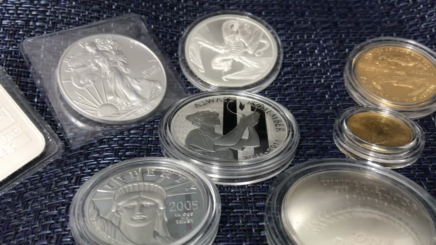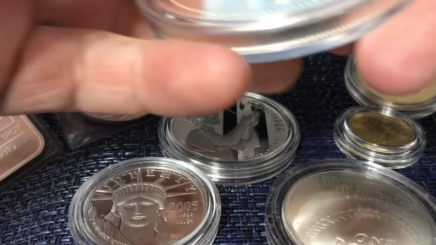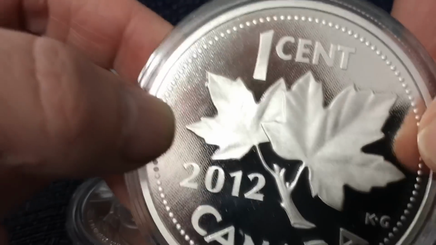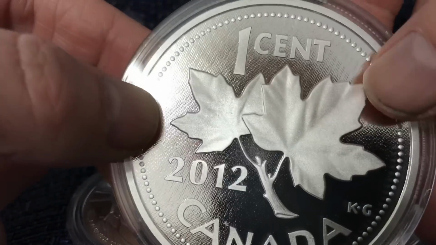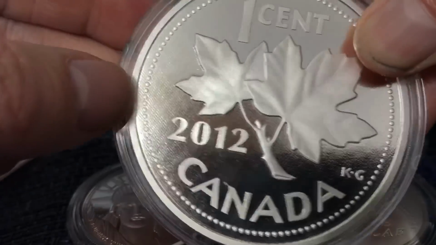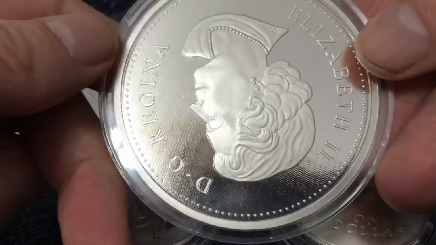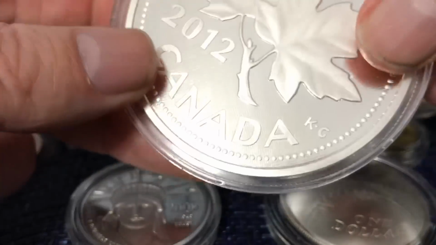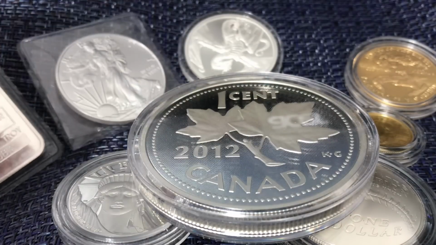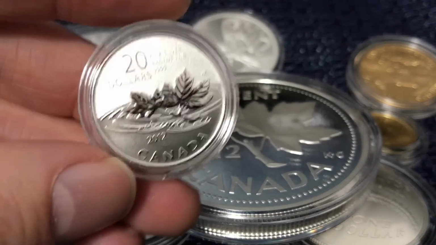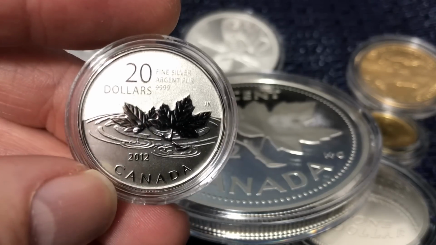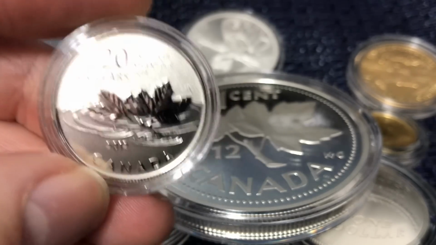Here is the extreme version, where you have a 5-ounce coin that has a 1 cent denomination from the Royal Canadian Mint. This is 5 ounces of pure silver here, and it has 1 cent as a denominated value. Then you have a 1/4 ounce of silver here with a $20 denominated value on it. Now, both of these coins are legal tender.